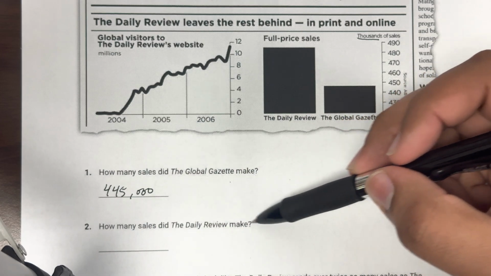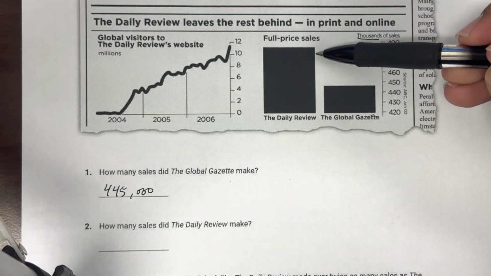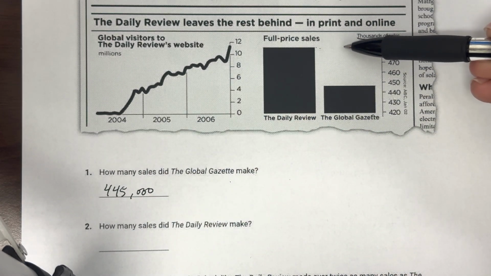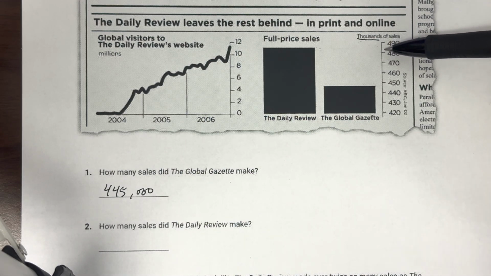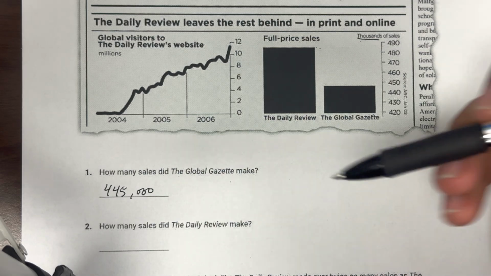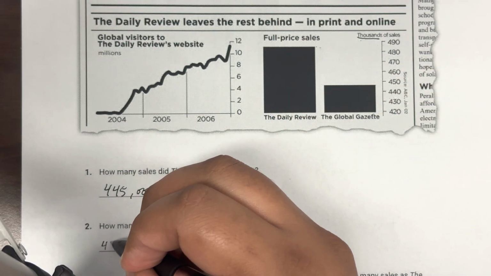How many sales did Daily Review make? Looking at Daily Reviews, very top. It's about 485, maybe 490. I'm going to go with the middle, which is 485,000.